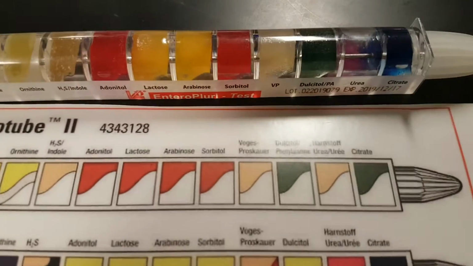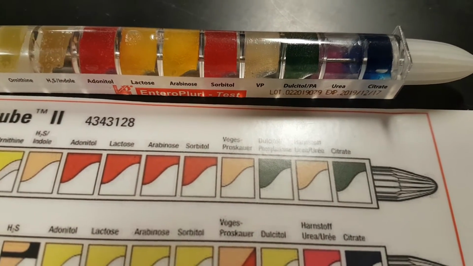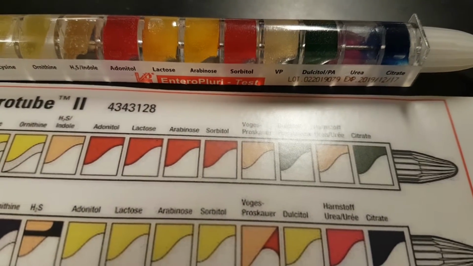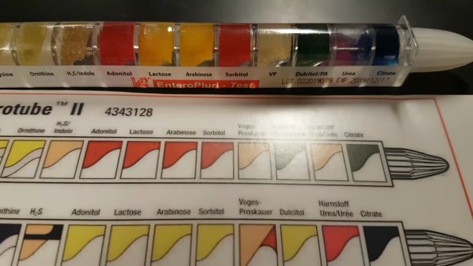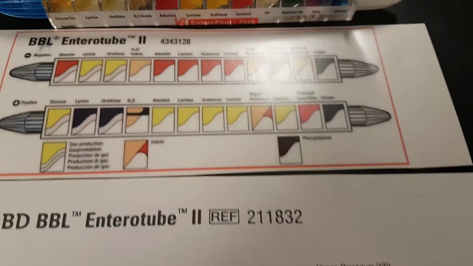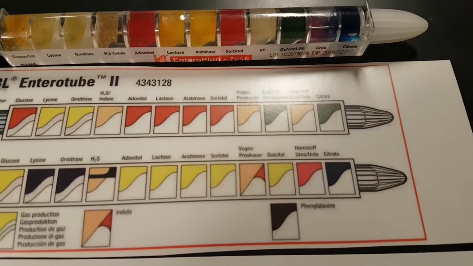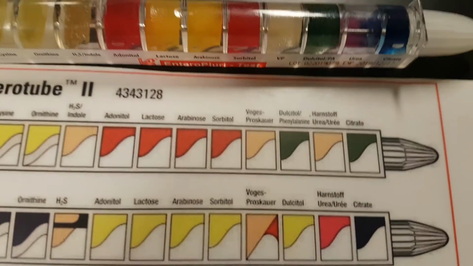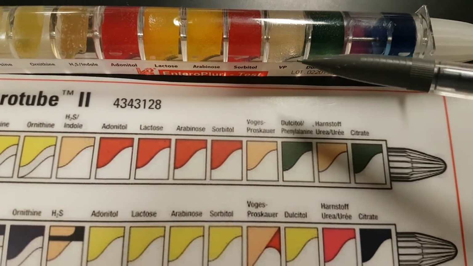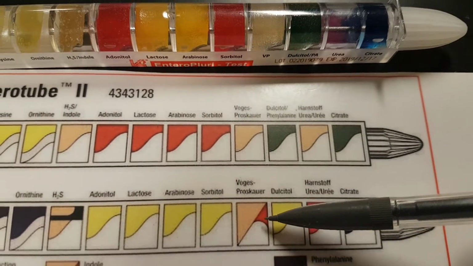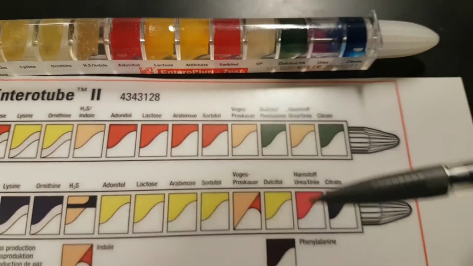Now, the VP there is Voges-Proskauer, or I'm not sure if that G is hard or soft, but anyway, it is a confirmatory test, which we're not going to bother with. Because of that, we're just going to leave it out. As you can see, it's blacked out here anyway. When we look at how to do the code interpretation, we'll see what that means for our results. If we were doing it, a negative result would be no color change, like it is. For a positive, we'd be adding a reagent which would change color and it would be red. But again, we're not doing this anyway, so don't worry about that.